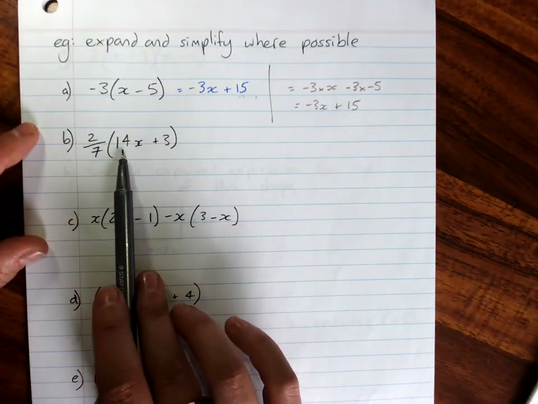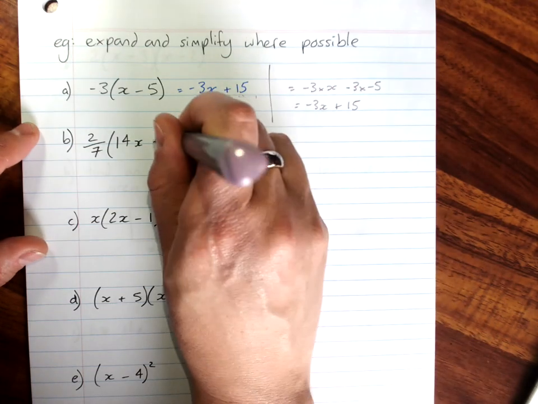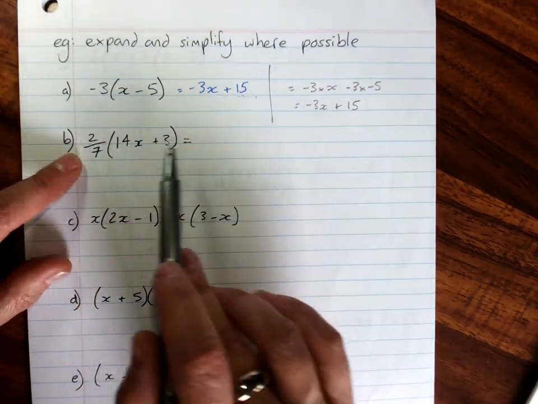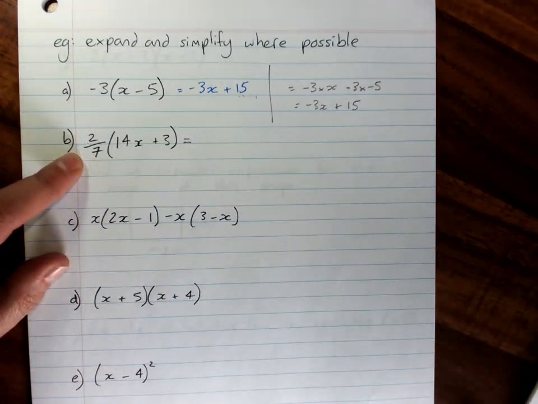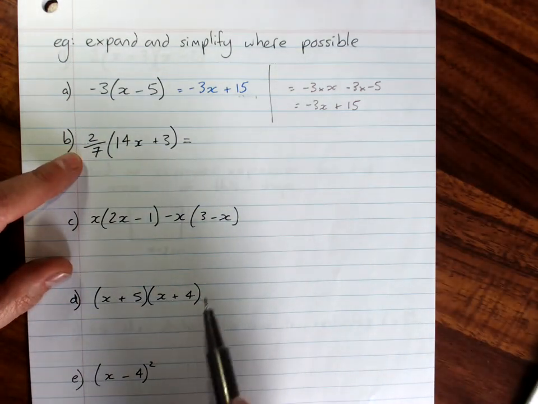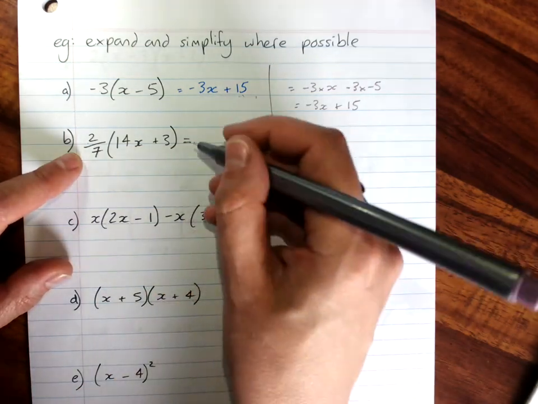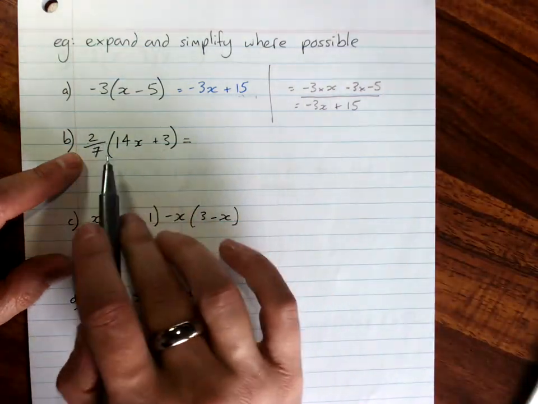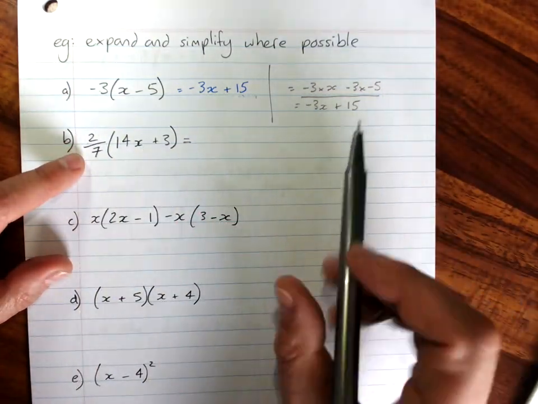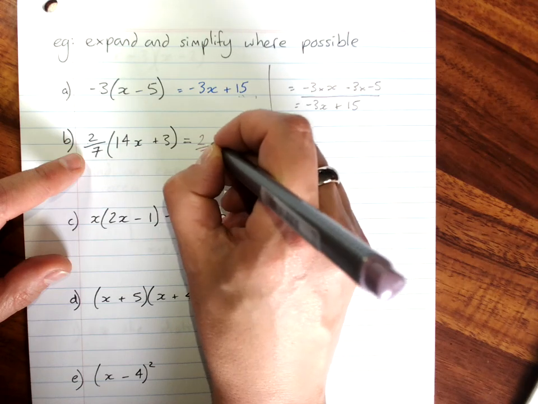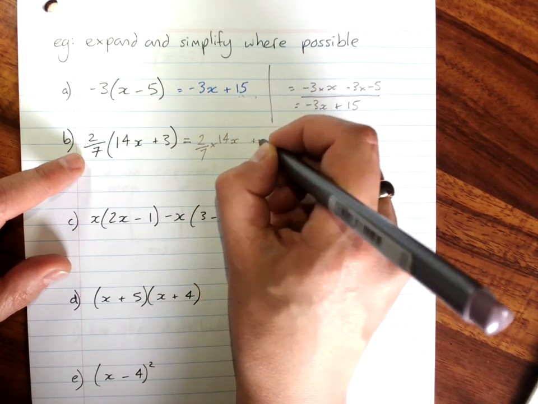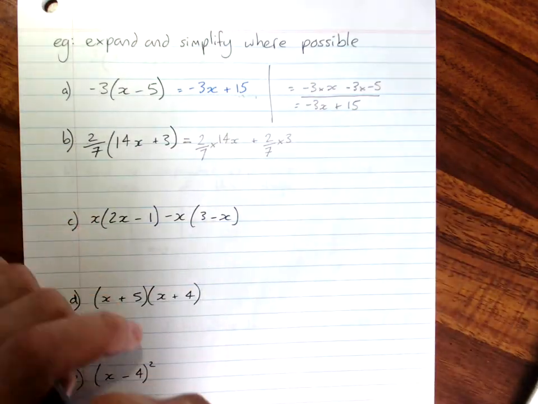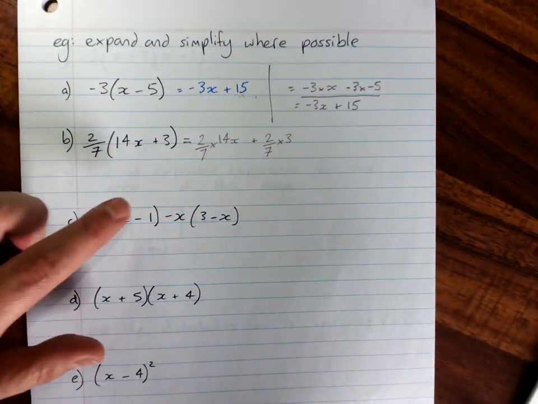2/7 outside of 14x plus 3. You've got a couple of different options as to how you approach this depending on how comfortable you are with fractions. You may find that it's easier not to get too cocky and do too much in your head, but to write out the multiplication. This is 2/7 times 14x plus 2/7 times 3. Sorry, that's a little bit of a light colour.